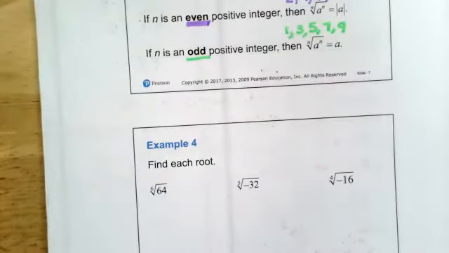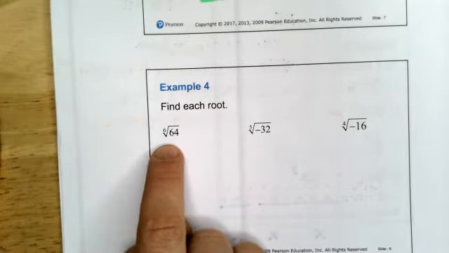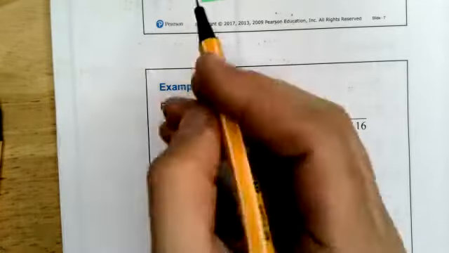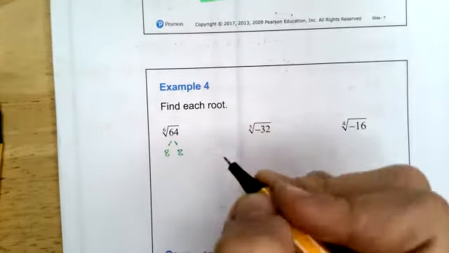Good. All right. Example 4. Find the 6th root of the number 64. So you need 64 to equal something multiplied by itself 6 times, right? We know that 64, if we factor tree it, can just be 8 times 8.